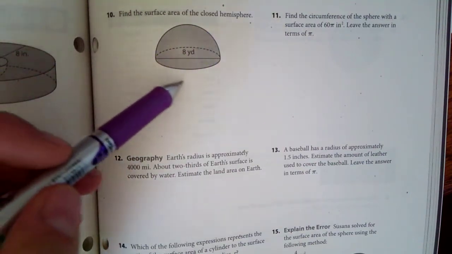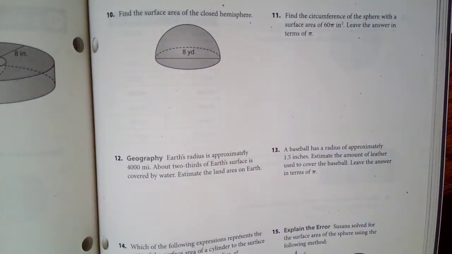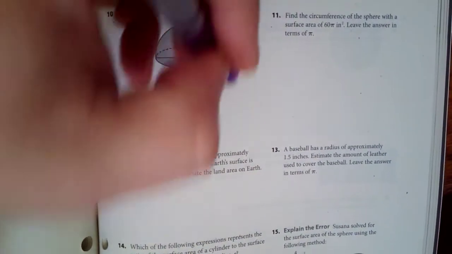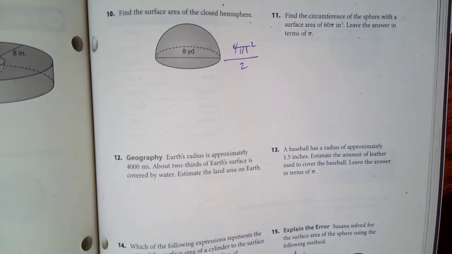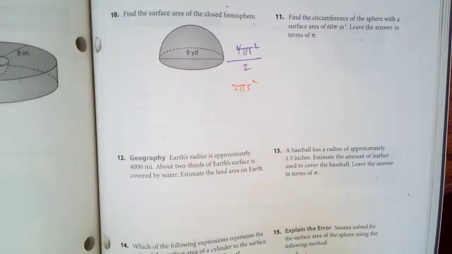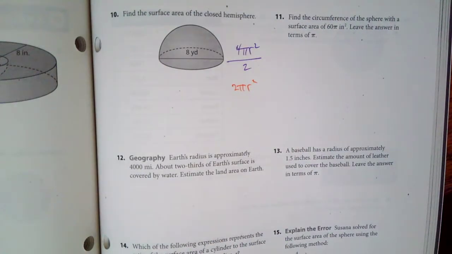The surface area of the sphere is 4 pi r squared, but we only want half of it because it's a hemisphere. So we take that surface area and cut it in half. Looking at my formula, 4 pi r squared divided by 2 gives us the formula for hemispheres, which is 2 pi r squared, because 4 divided by 2 is 2.